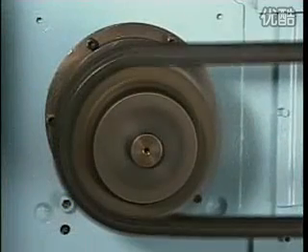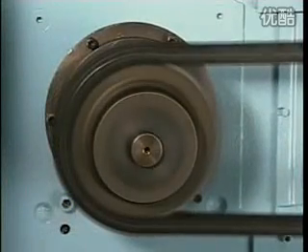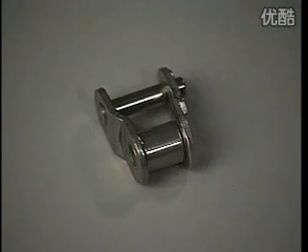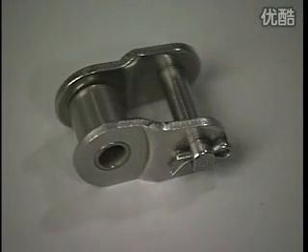When an odd number of pitches is required in a drive, an offset link is used to make the chain endless. The offset link is a combination of pin and roller with two offset side plates to accommodate the difference in width between the pin and roller links. A cotter pin is used to secure the offset link.